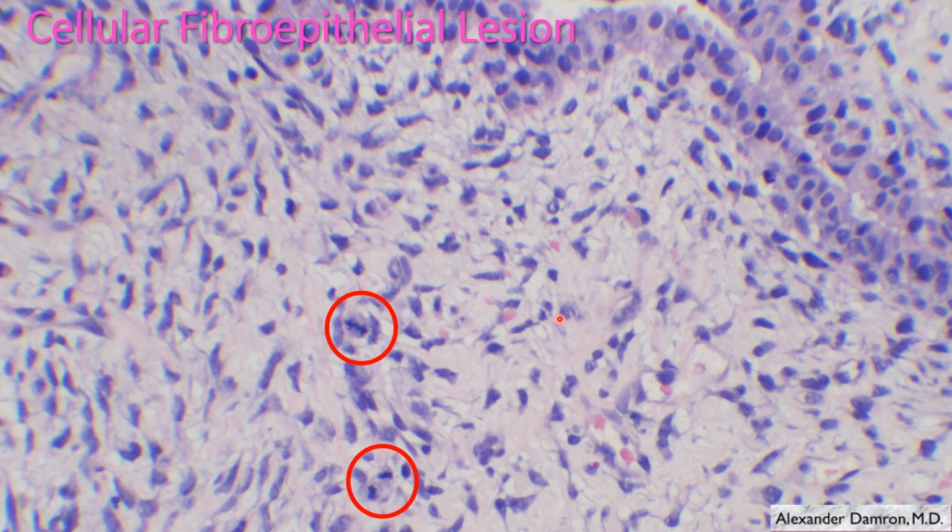That's plenty. Even without the mitoses, with that leaf-like architecture and that subepithelial condensation that we saw, again, that's a case where you would say cellular fibroepithelial lesion as well. But let's say that subepithelial condensation wasn't there and you still saw these mitoses. That's also enough to say, hey, this is a cellular fibroepithelial lesion. Let's get this out. You've got 2 mitoses in 1 high power field.